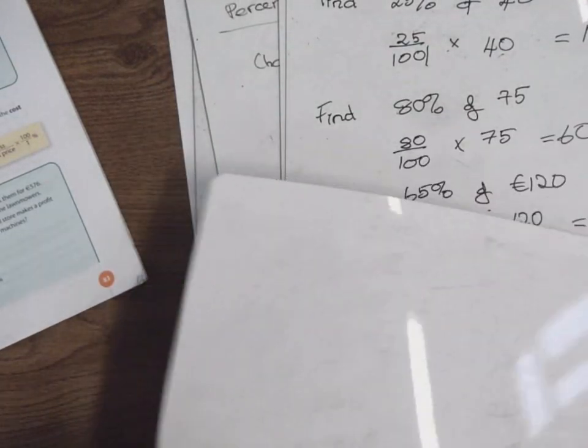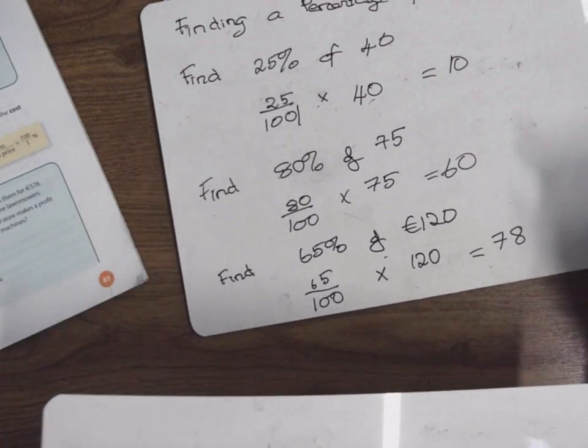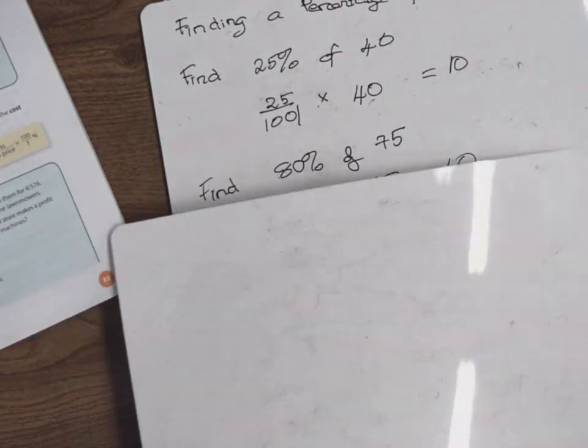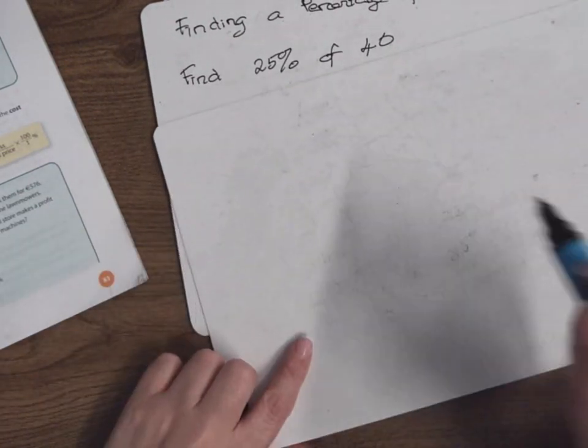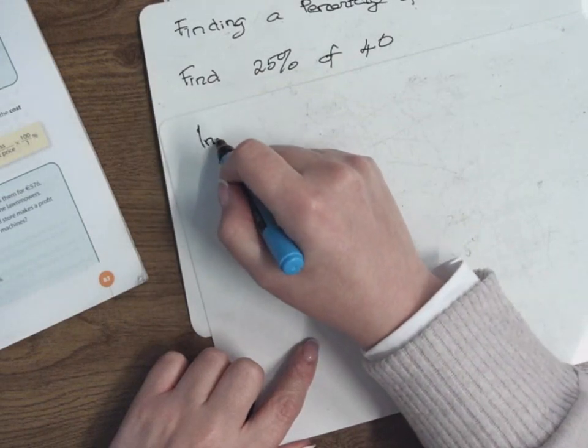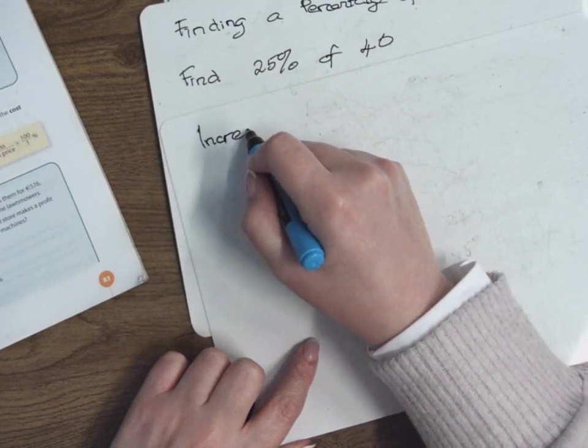Right, okay, we're still on this section, but we're going to increase numbers, etc., decrease numbers. So increasing or decreasing.